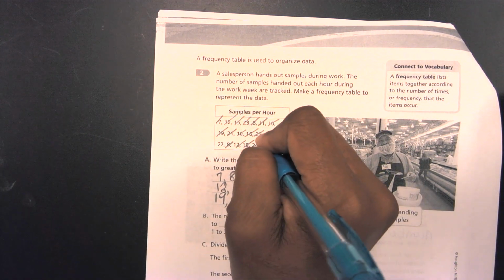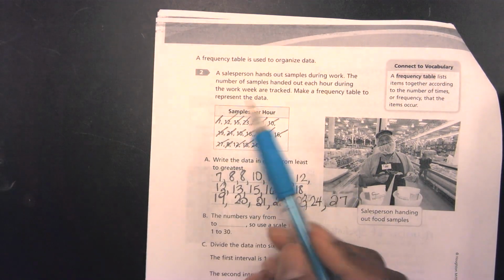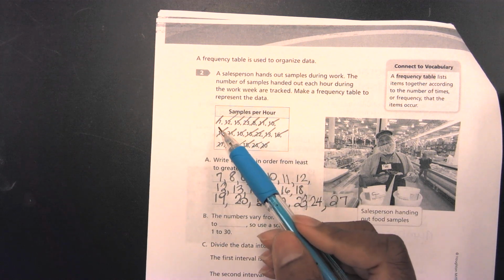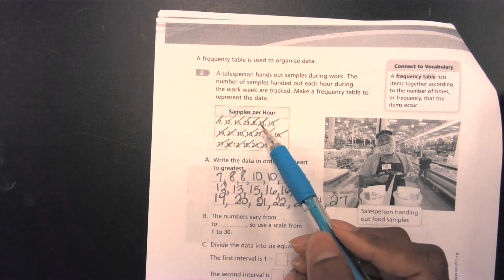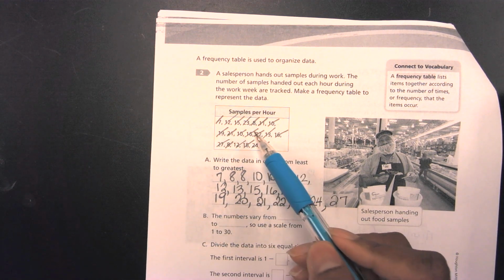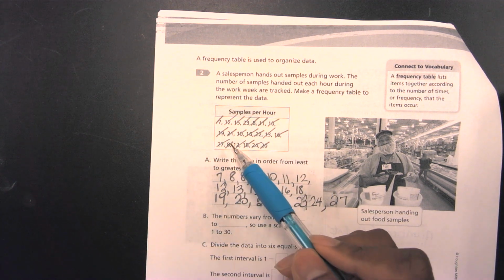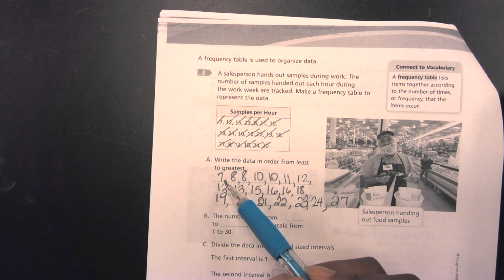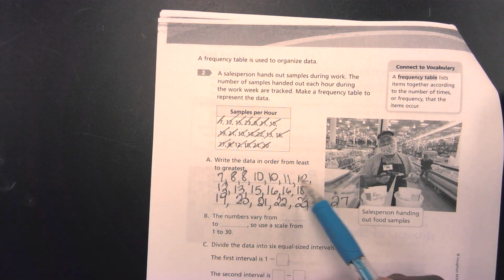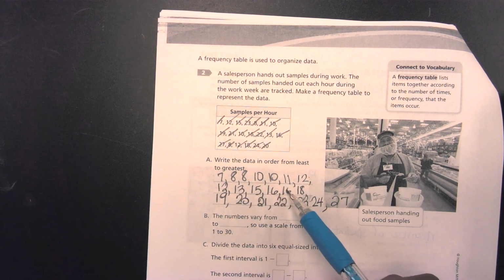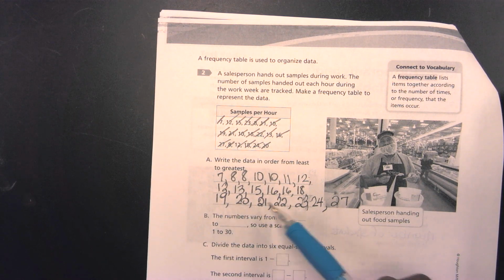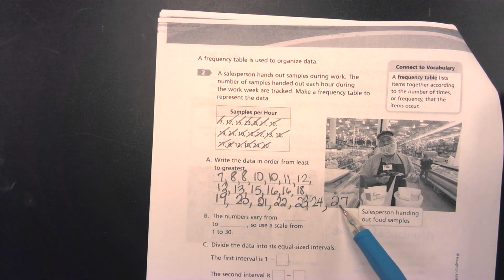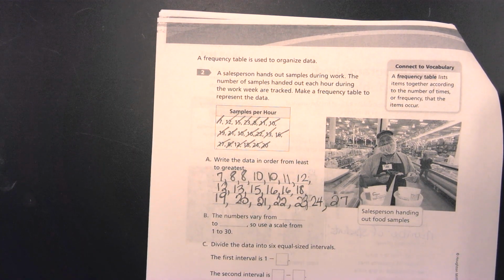So another thing I'm going to do is just count all these to make sure that I have the right number. 1, 2, 3, 4, 5, 6, 7, 8, 9, 10, 11, 12, 13, 14, 15, 16, 17, 18, 19, 20. Then I'm going to count this as well. 1 through 20. So it all matches up.